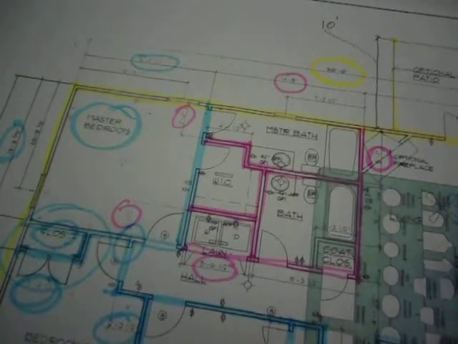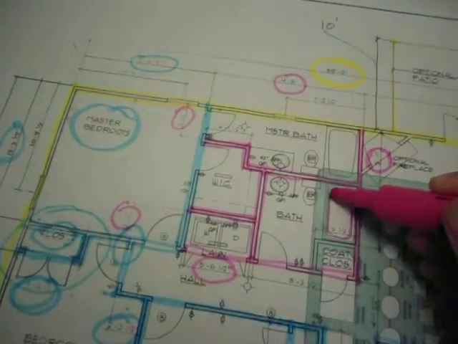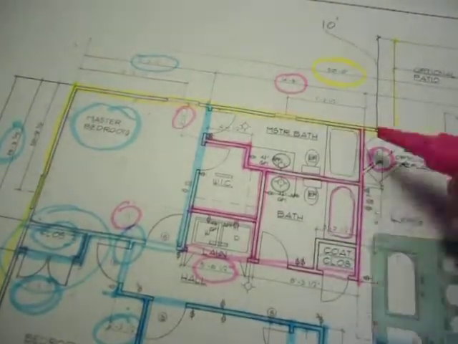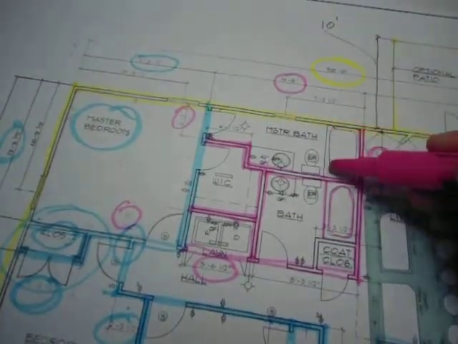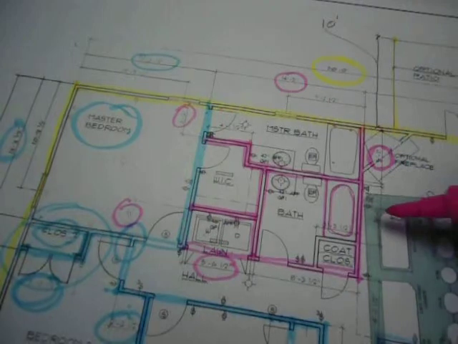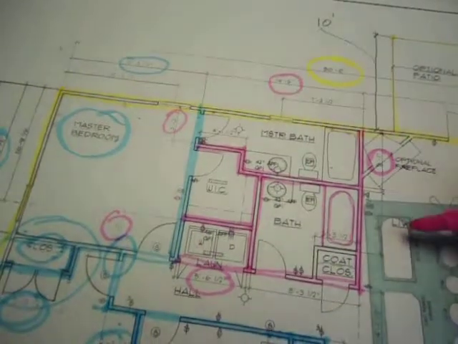You can just put them on there, and you can trace them, and then use your straight edge to draw that. You can go ahead and do both tubs. They don't have to look exactly like I've got them here. Just make sure they're regular 5-foot tubs.